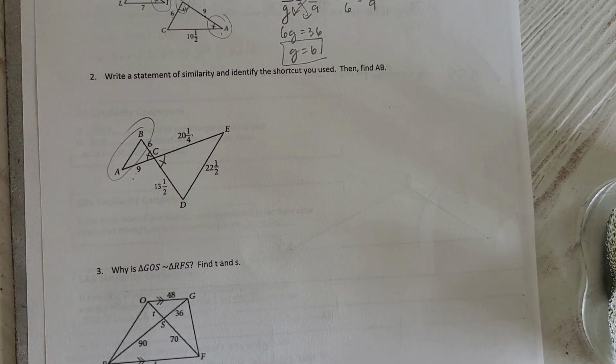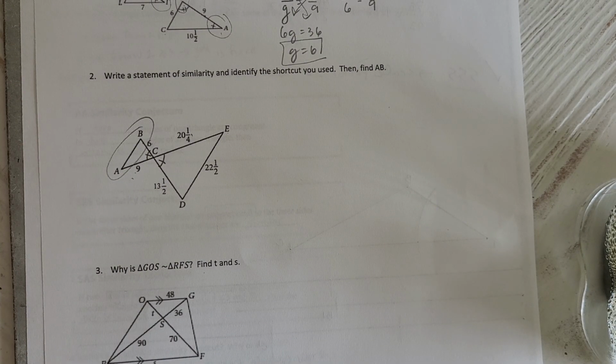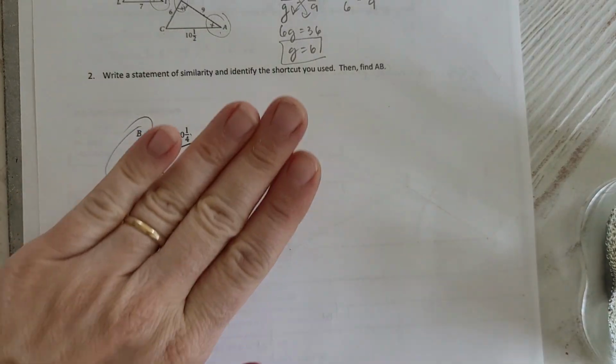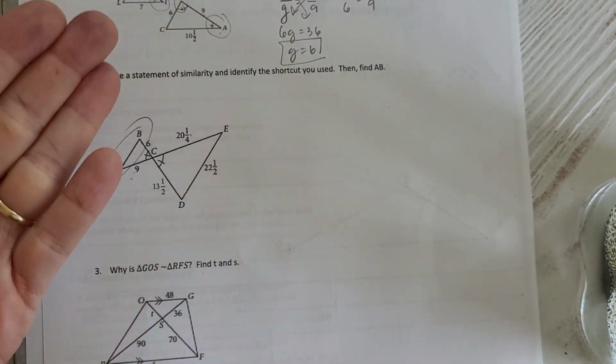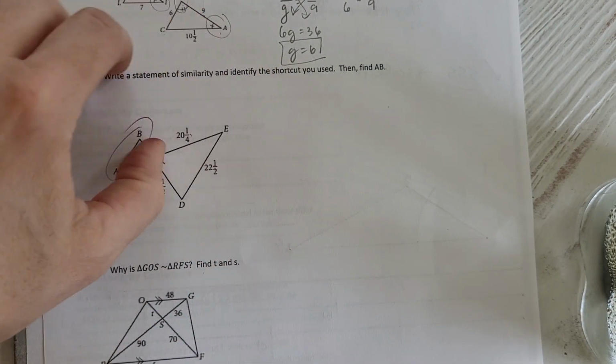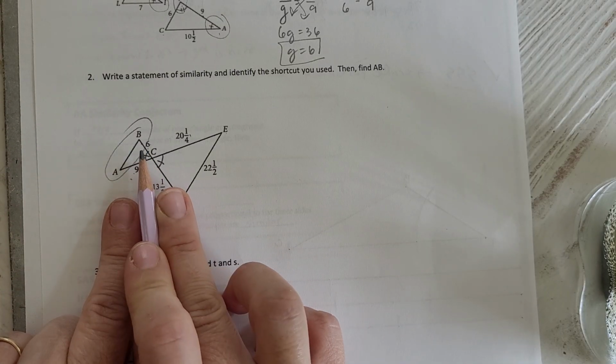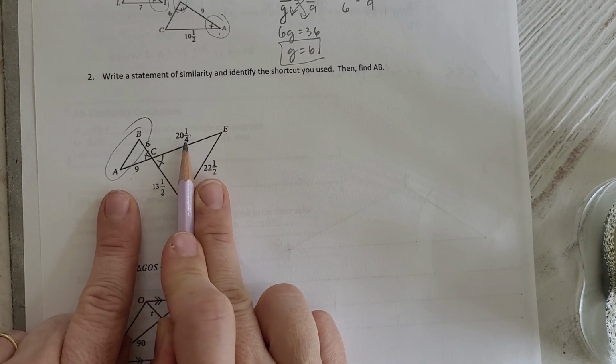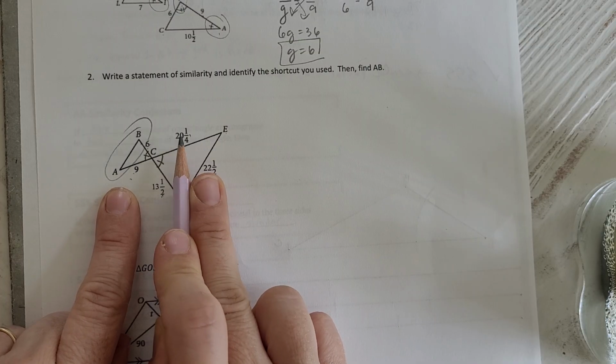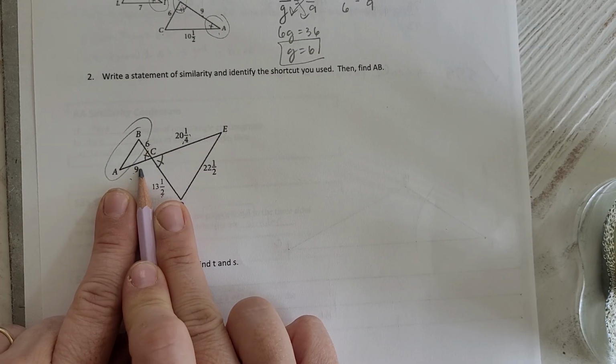Now, I have to check my side proportions. I want you to notice something. This isn't a flip. You don't take this triangle and flip it over. It's a rotate, because the 13.5 is going to correspond with the 6, because those are the shorter sides. And then the 20.25, or the 20 1/4, is going to correspond with the 9.